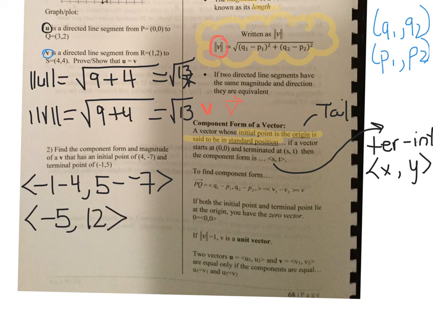So my component form of vector v is <-5, 12>, which means I have a net x movement of -5, and I have a net y movement of 12. So I'm going to go left, from whatever point I'm at, I'm going to go left 5 and up 12. Some other important stuff back on the right side.